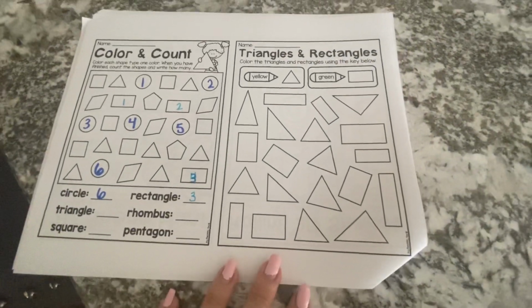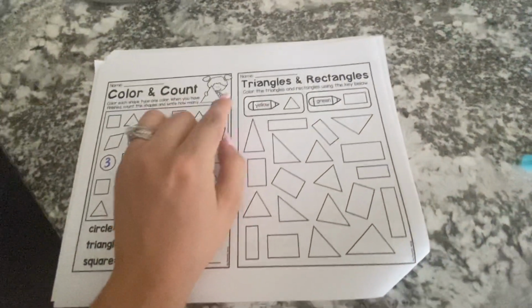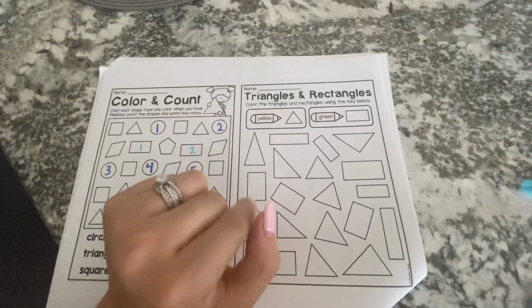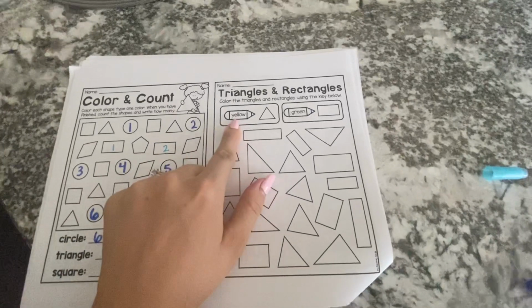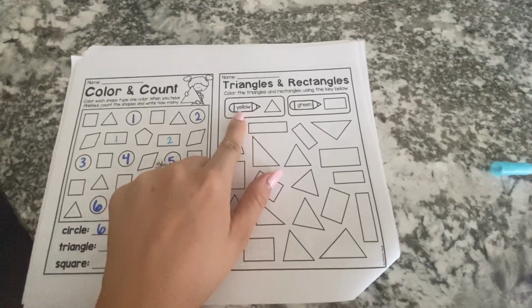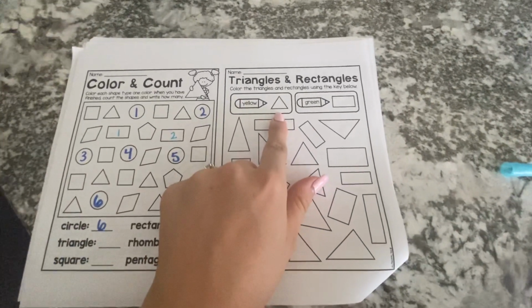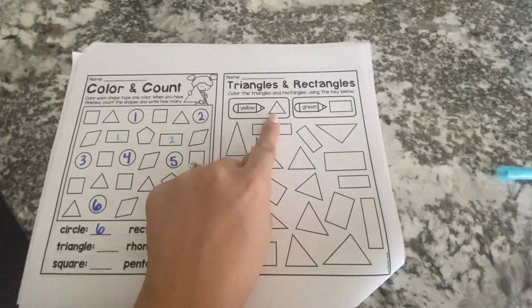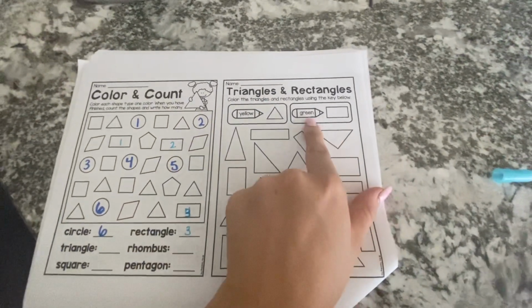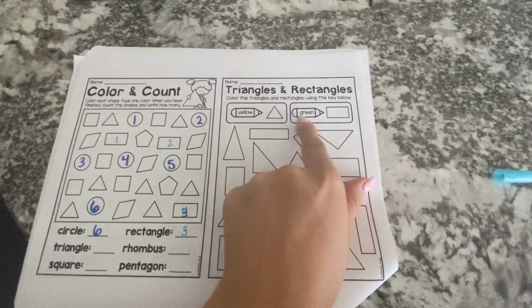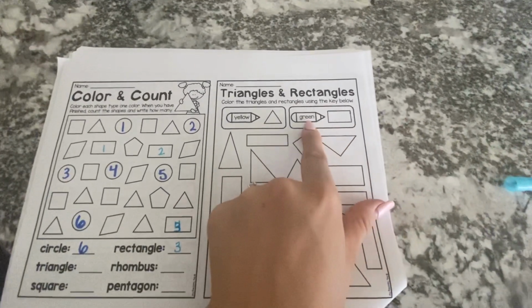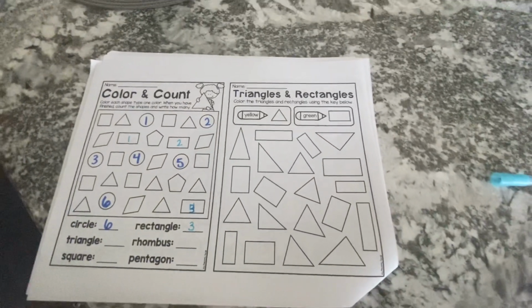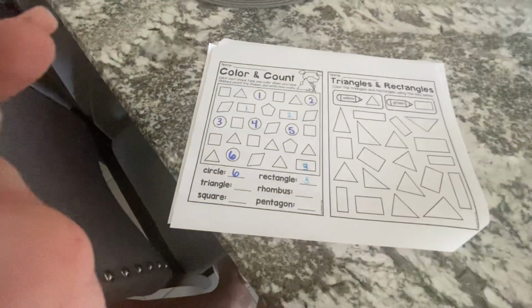For the next one, it says triangles and rectangles. Color the triangles and rectangles using the key below. So we have a yellow crayon, and it is next to the triangle. So that means we're gonna color all the triangles that we see yellow. And here we have green. We have a green crayon next to a rectangle. So that means all of the rectangles that we see, we're going to color green, okay? All right.